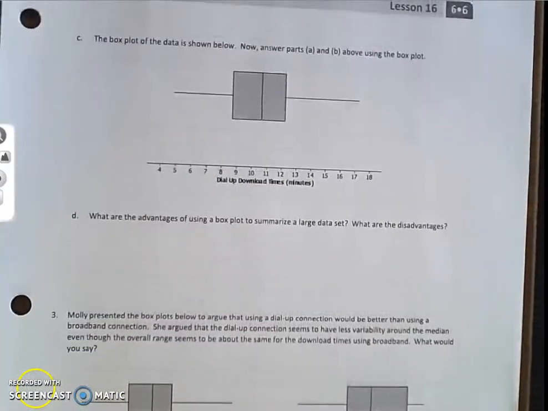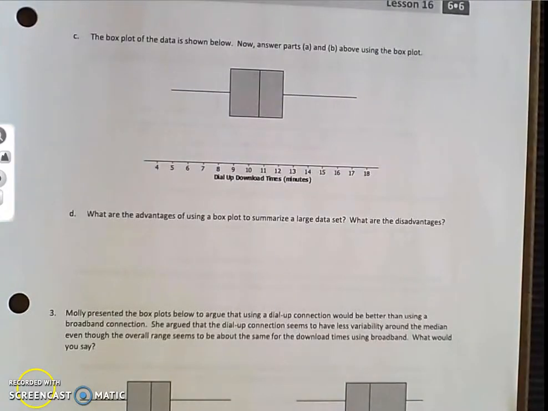So if we look at part C, the box plot of the data is shown below. So it's the same data, but now shown as a box plot. So let's take a look at answering those same questions, part A and part B. So what do we notice? Okay.